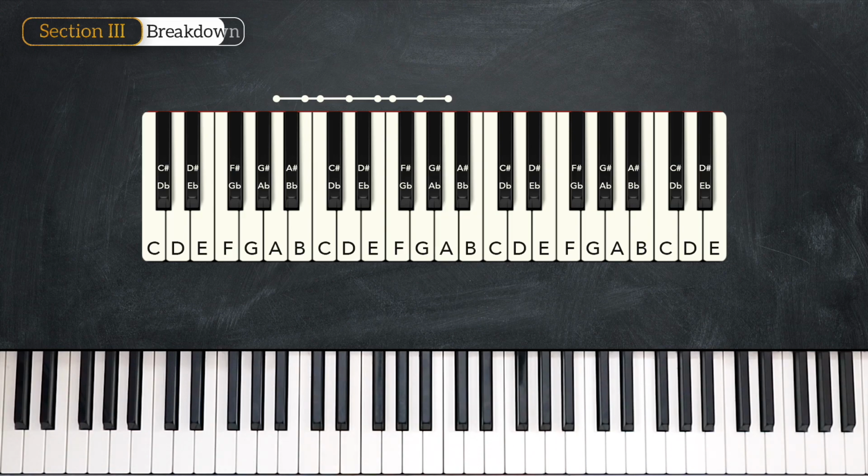So for the minor scale, take any note, go up a whole step, half step, whole step, whole step, half step, whole step, and then whole step. I started on C, so I played the C minor scale.